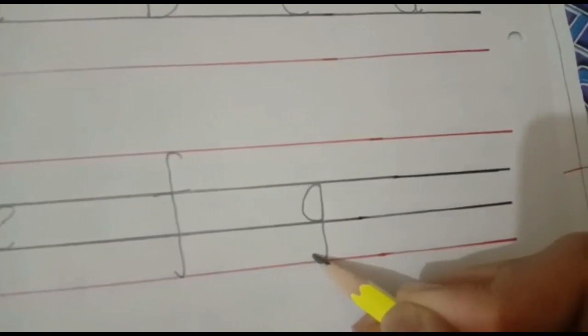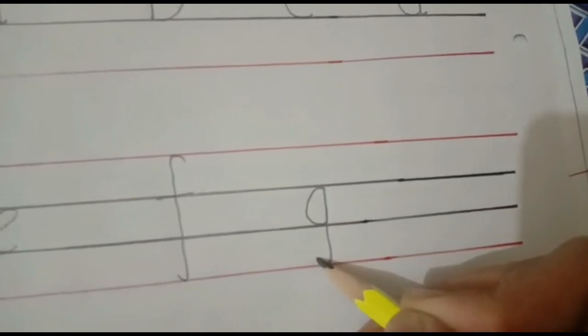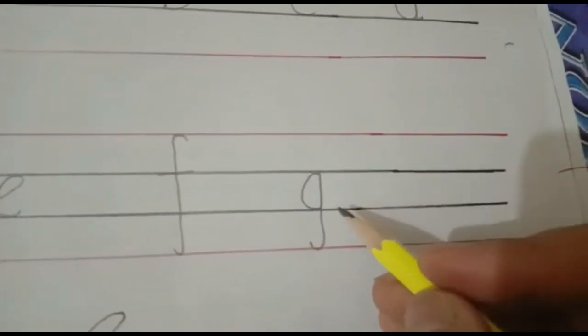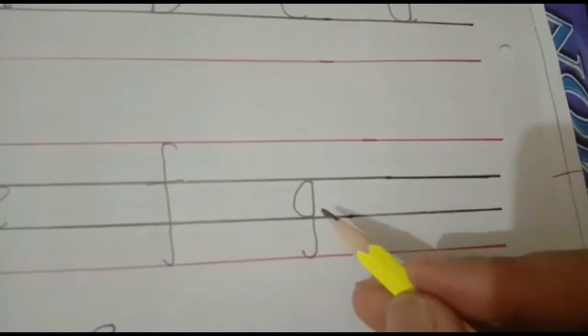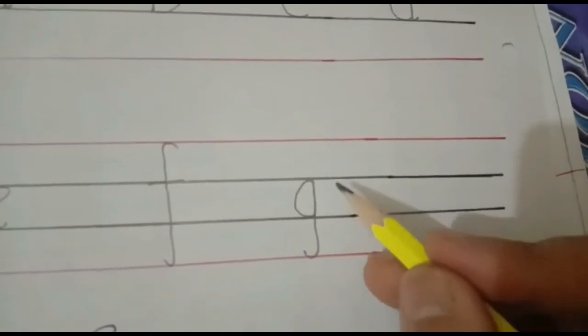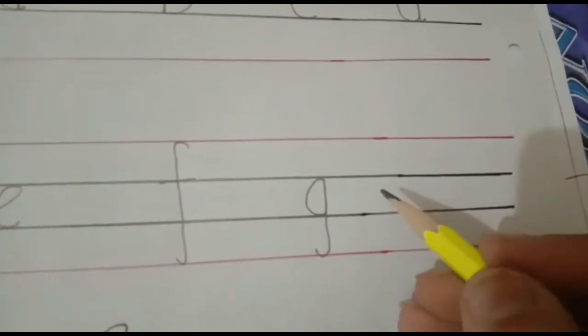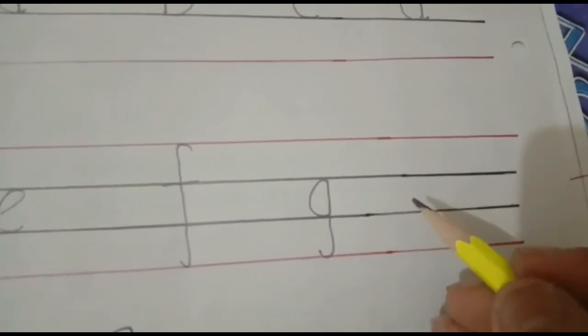And here, you will make a little tail or a little loop. Yes, this is small g. This is small g, and it should be lower 3 lines. And the sound of this letter is G, G, G, G.